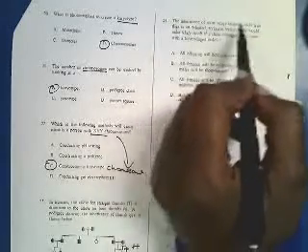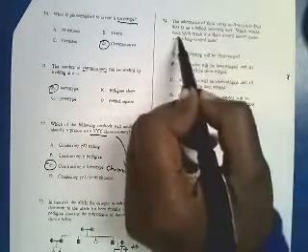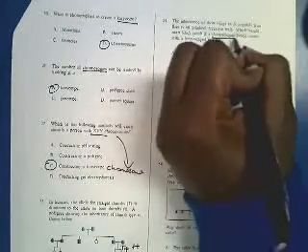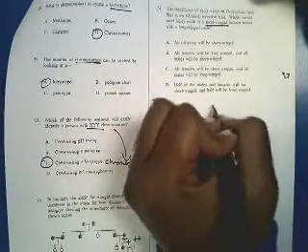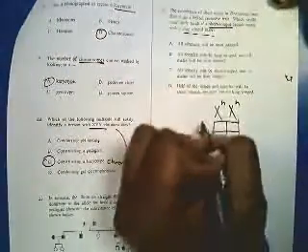The inheritance of short wings in Drosophila fruit flies is an X-linked recessive trait, which would most likely result if a short-winged female, short wing is recessive, so short-winged female would be X little h, X little h, mates with a long-winged male, so he's normal.